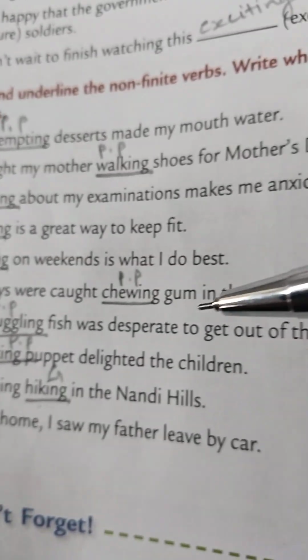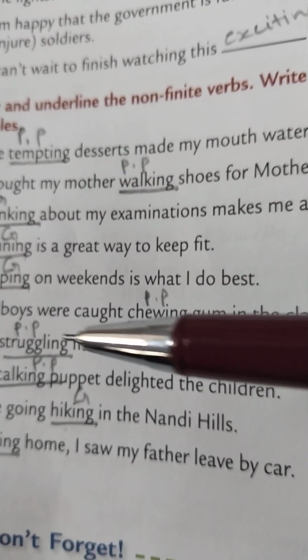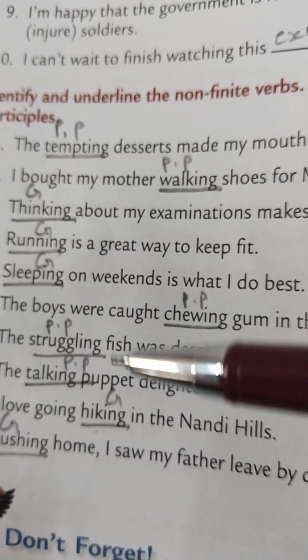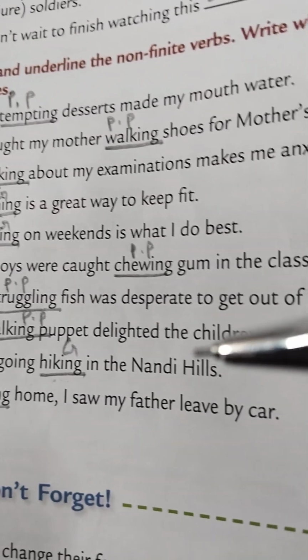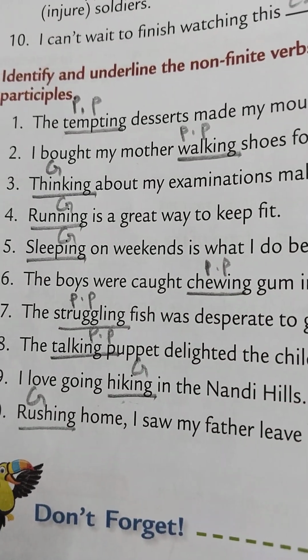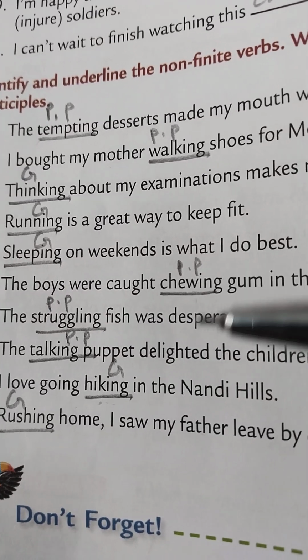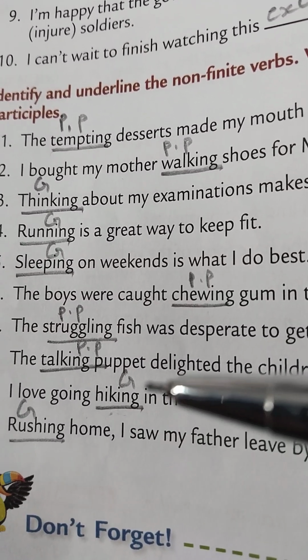The struggling fish was desperate to get out of the fisherman's net. In this sentence, struggling is a present participle because it is modifying the noun fish. And: rushing home, I saw my father leave by car. So this is a gerund in this sentence. Now see the previous one. I love going hiking in the Nandi Hills. In this, the word hiking is a gerund.